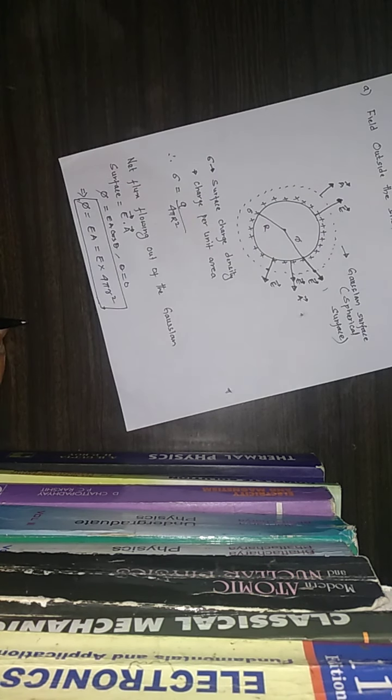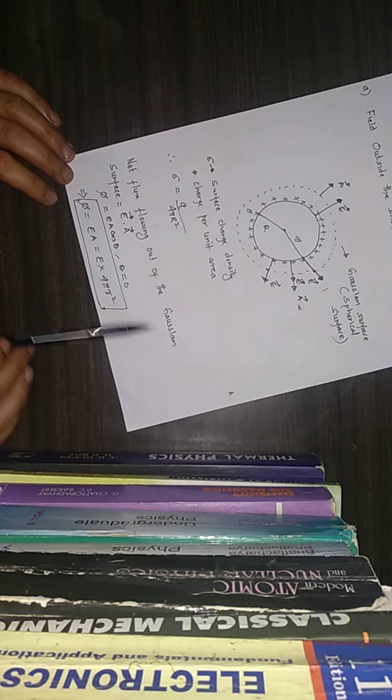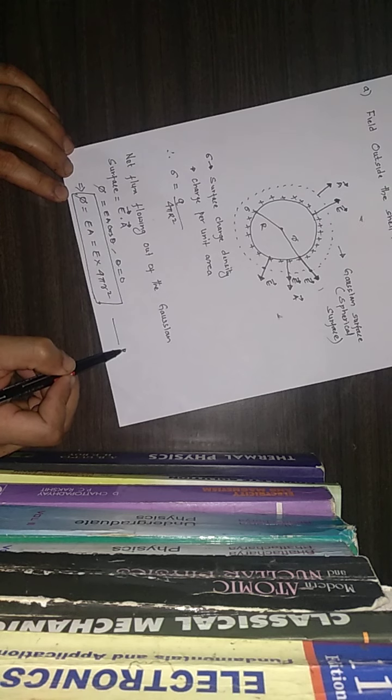I am calculating the value of the electric flux through the Gaussian surface, so I am utilizing the area of the Gaussian surface, which has a radius of small r. So this is equation 1.